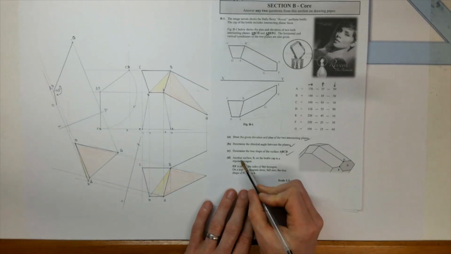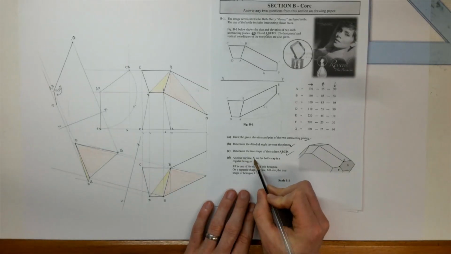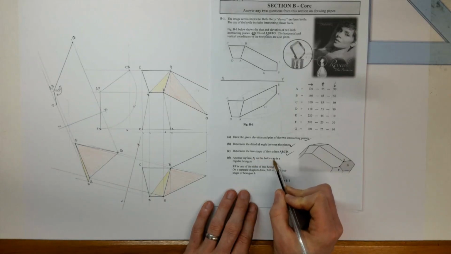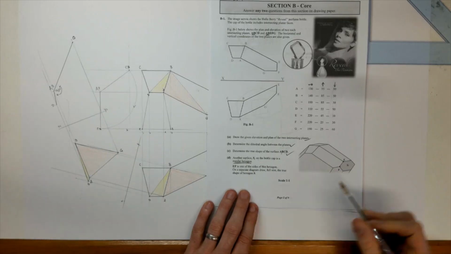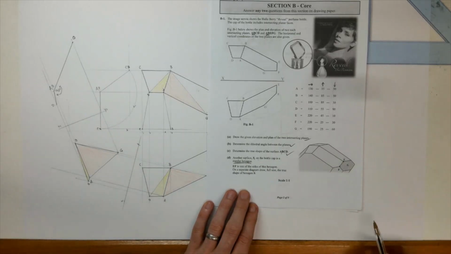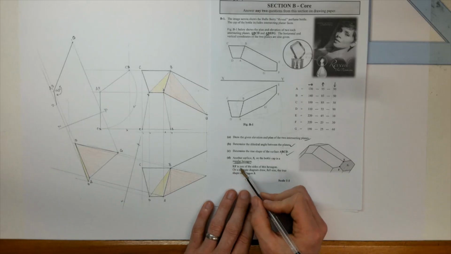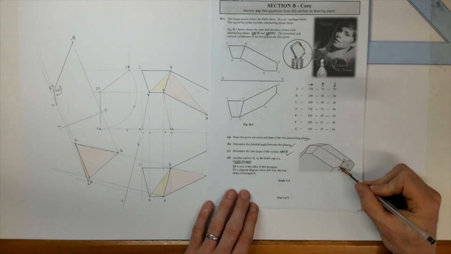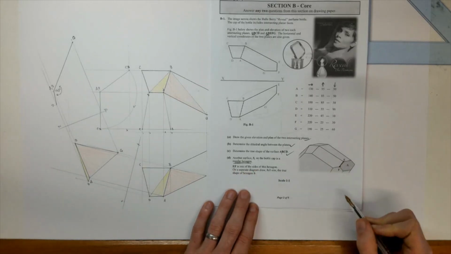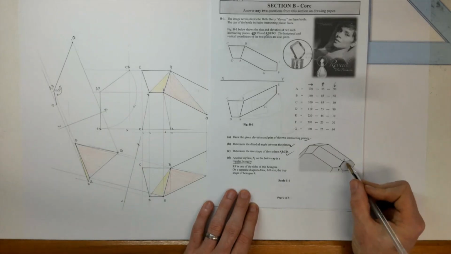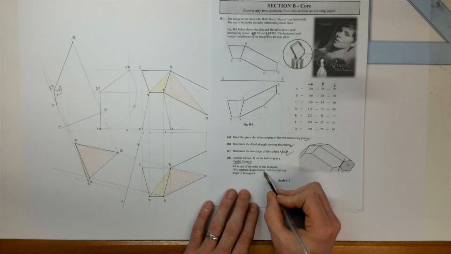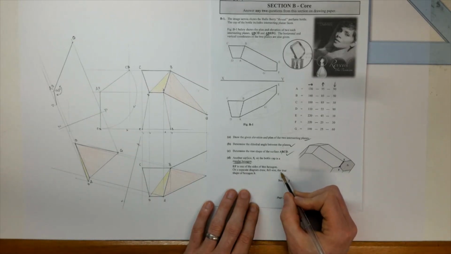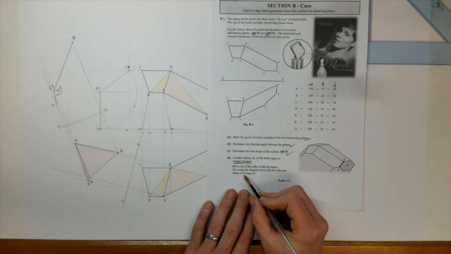Right, on another surface S, on the bottle cap is a regular hexagon. Okay, a regular hexagon. We can see here that's the shape there, S. EF is one of those sides. Okay, and it's a regular hexagon, so EF will be the same length as all the rest of those sides. On a separate diagram, draw a full size and true shape of hexagon S.